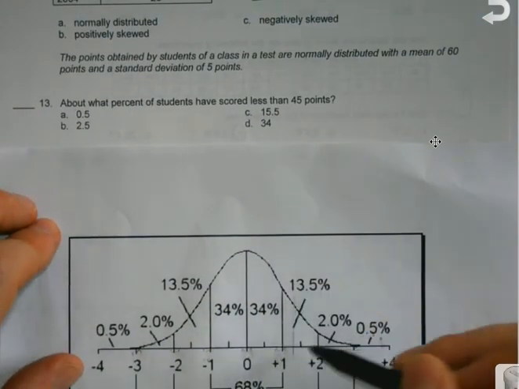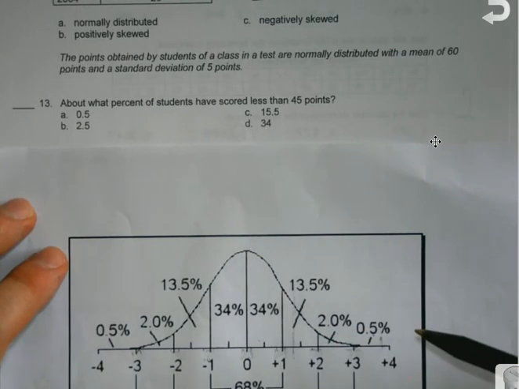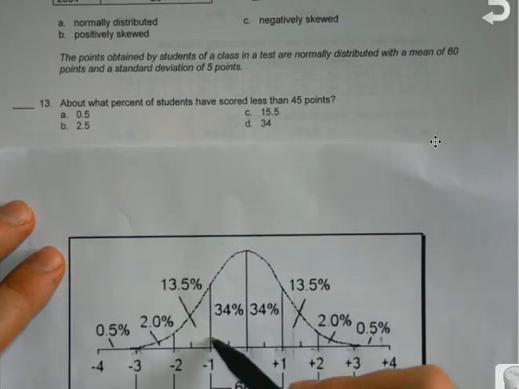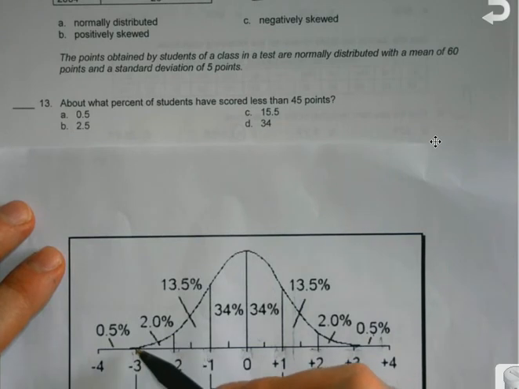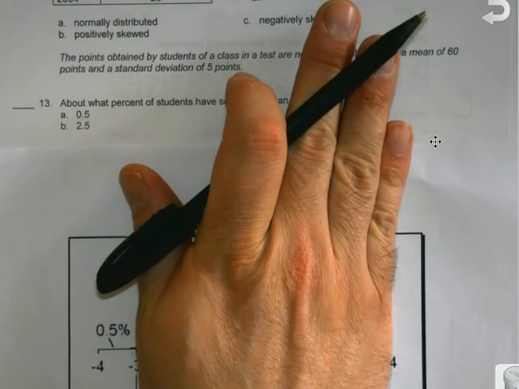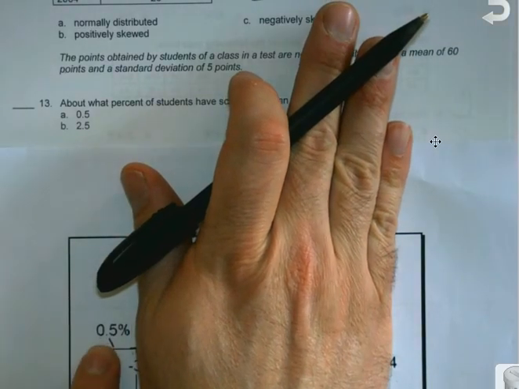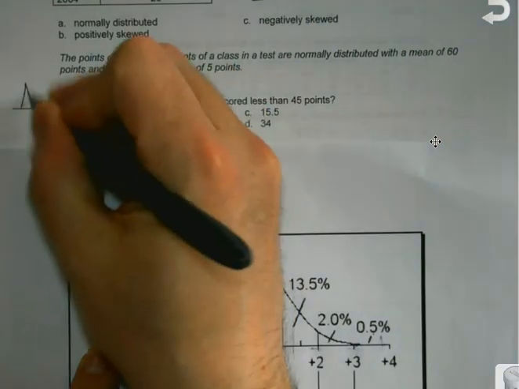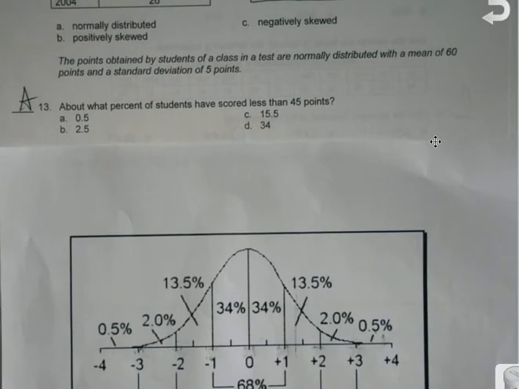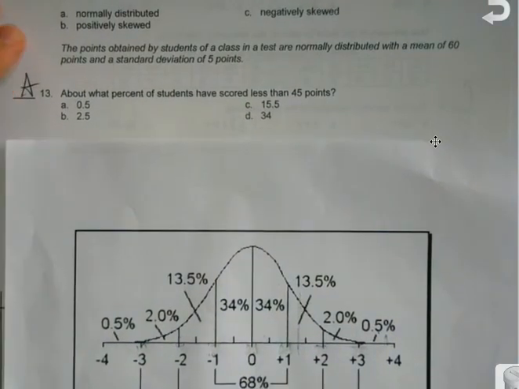And it goes 5 each time I go each direction. Where would I have to go to get to 45 points? Left, because I'm at 60 here, so it'd be 60, 55, 50, whew, 45. We're way over to here. So only 1/2 of 1% of students have a score less than 45. So you can do it without actually marking on there. You just kind of count them off and then use your hands or your fingers to figure out where it would be.